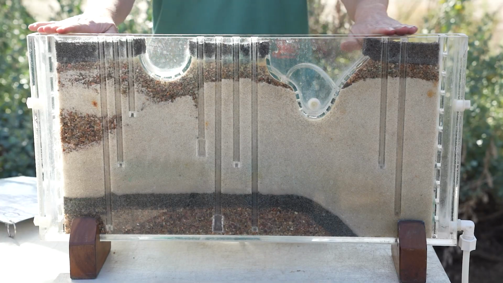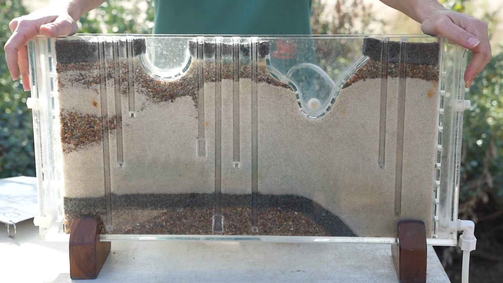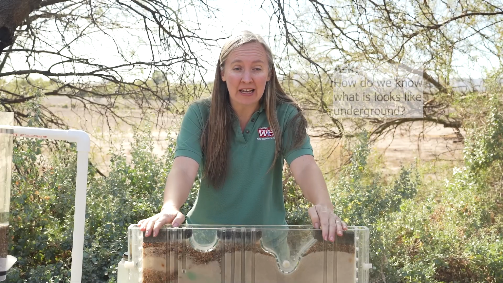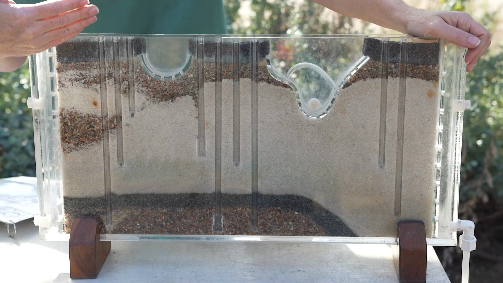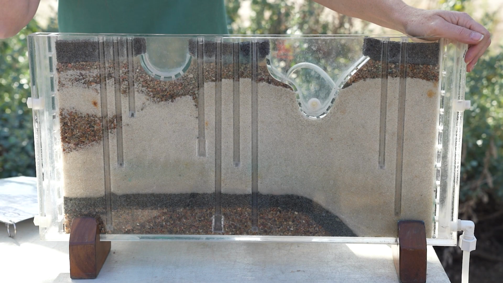So when we introduce this model, we want to tell students that it is a model of what it looks like underground. We might ask, how would we know what it looks like underground? Students will come up with ideas like we dig wells and we dig holes and we try and figure out what's under there. And so we're going to say, okay, but we have a model to help us understand what it looks like underground.